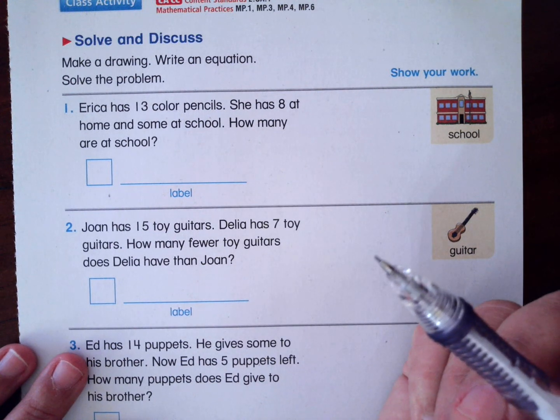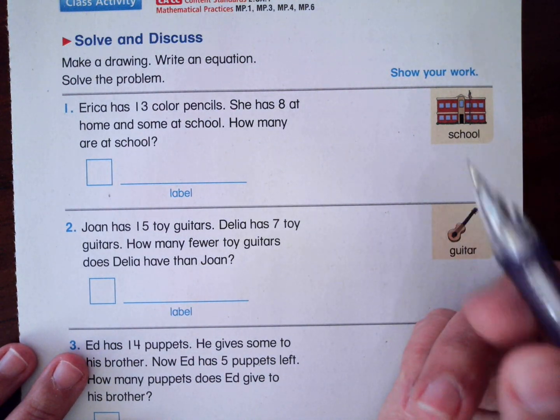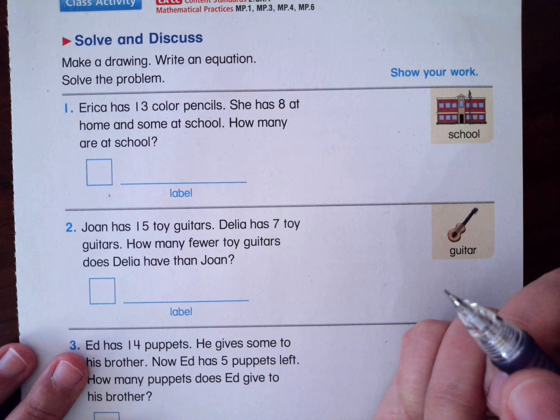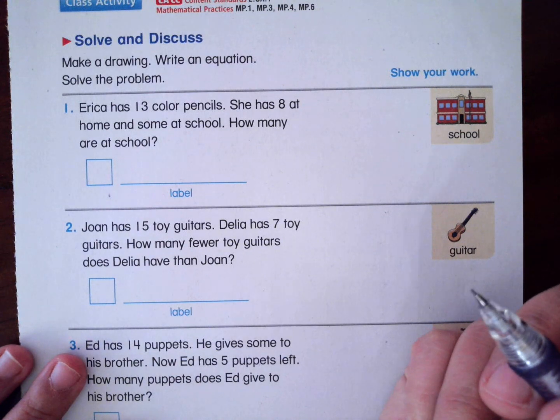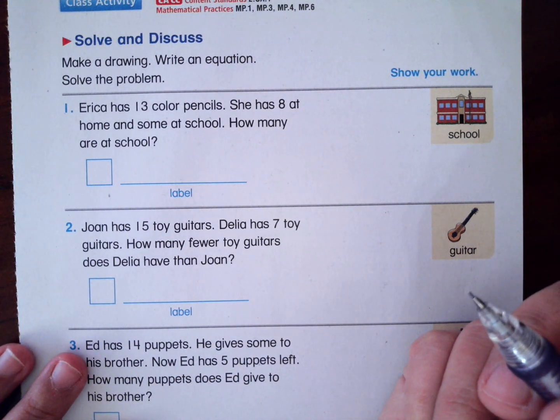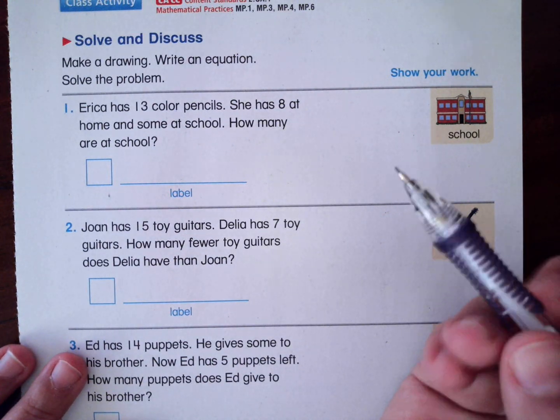Today we are going to continue using our cubes strategy, where we start by circling the numbers and the label, underlining our question, boxing any clue math words, and then we get to solve and check our work. All right, let's get started.